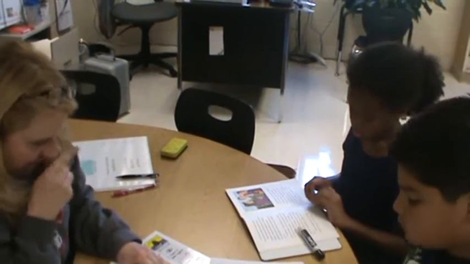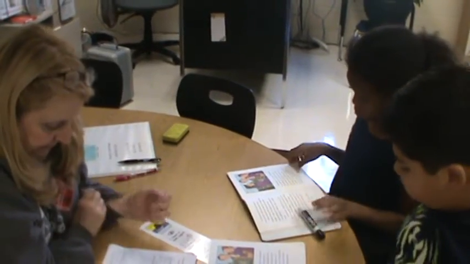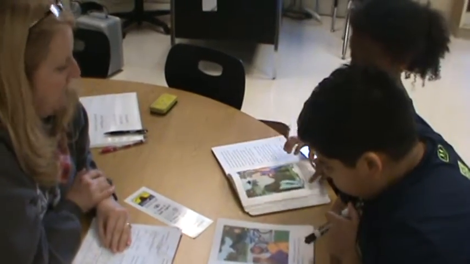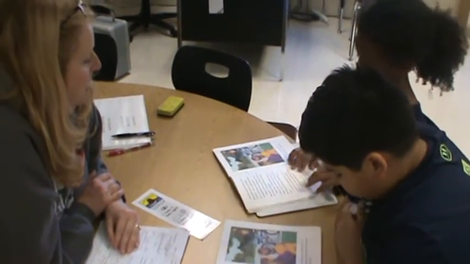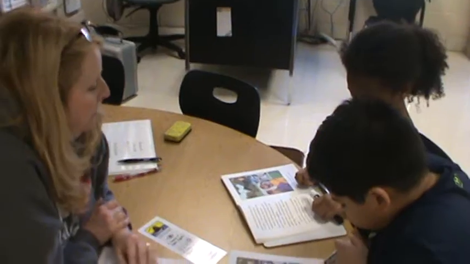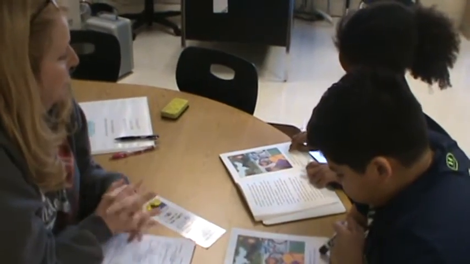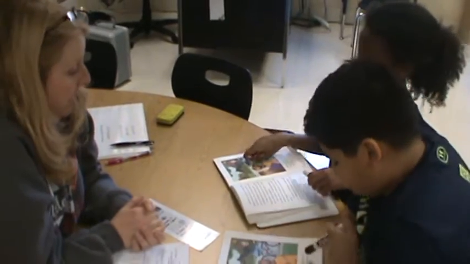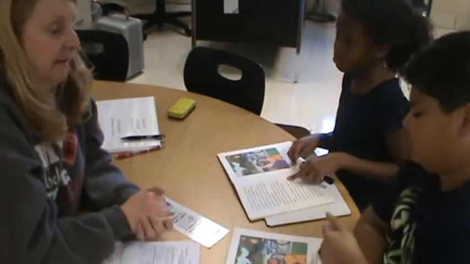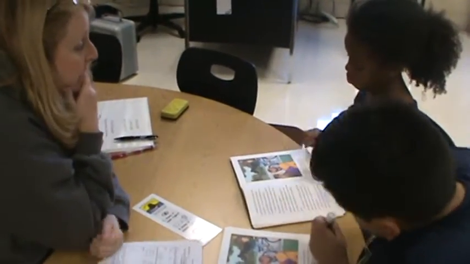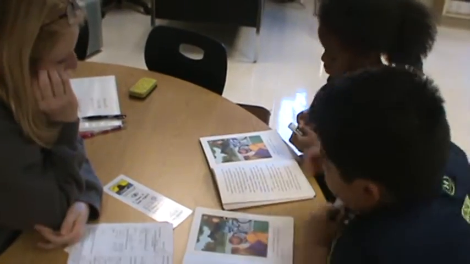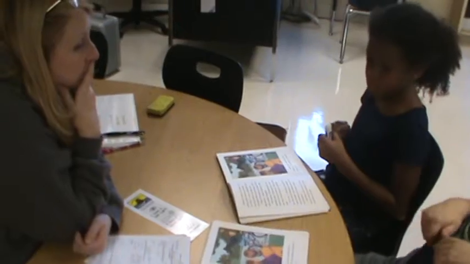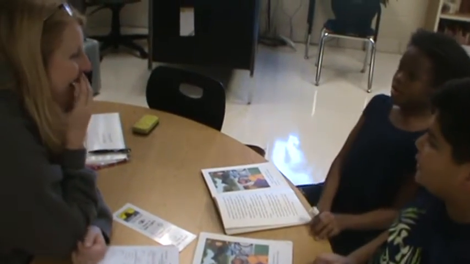And I also want you to turn to page 5. Find me the word doom. Okay, doom, page 5. Who's that? Well, that's another character in our story that we're going to read about. That's not her brother. We're going to have to read to find out who that is. But that's the word doom. What does it mean?